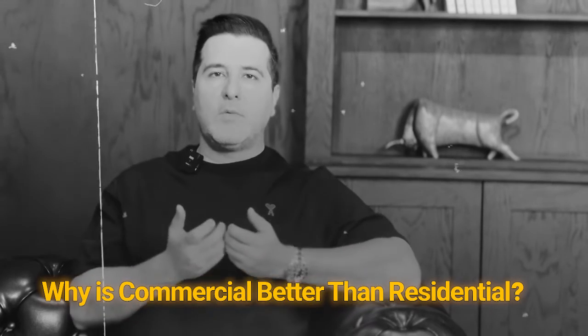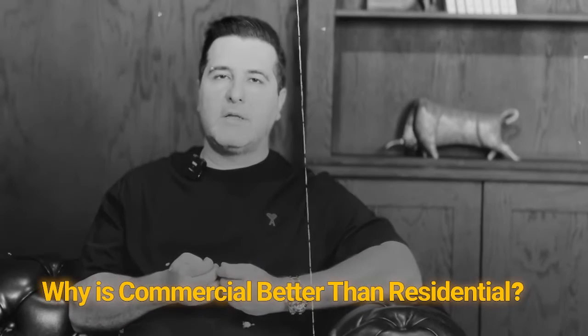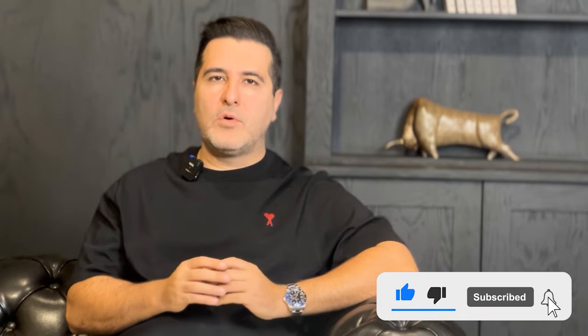Why is investing in commercial property a lot better than investing in residential property? There are a lot of reasons that commercial property investment is better than residential property investment. One of the most important reasons is forced appreciation. What is forced appreciation?